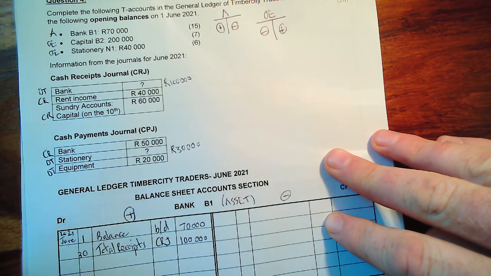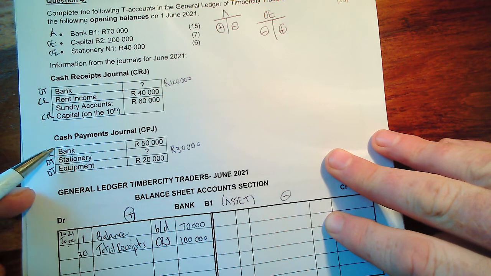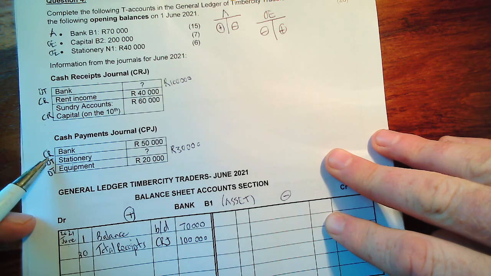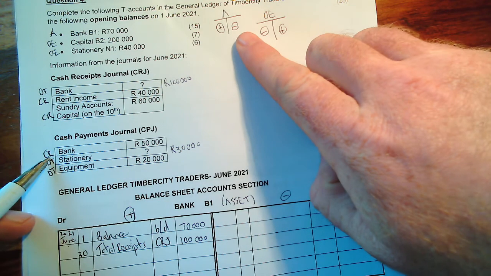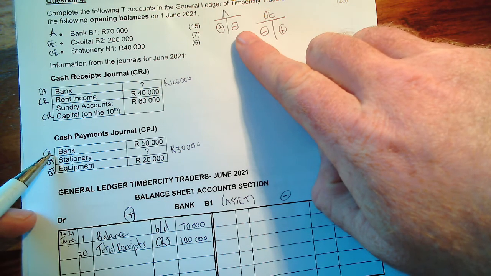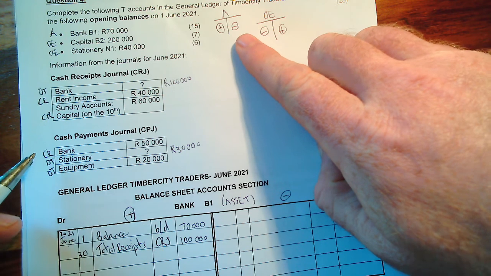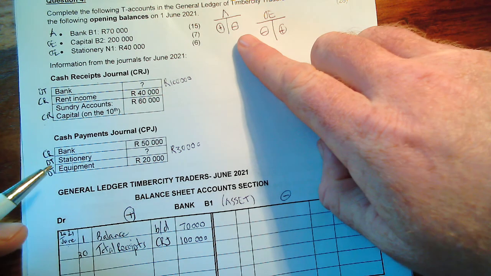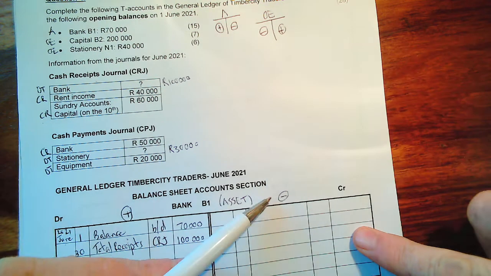Now I look for bank again, and I see it in the CPJ, 50,000 Rand. Why is it credited? Because I'm losing money. I'm paying money out of the bank account, so the bank decreases, and assets decrease on the credit side.